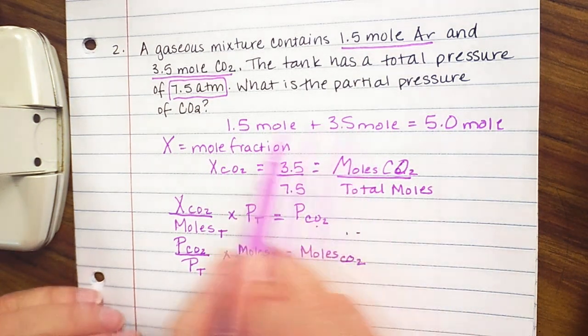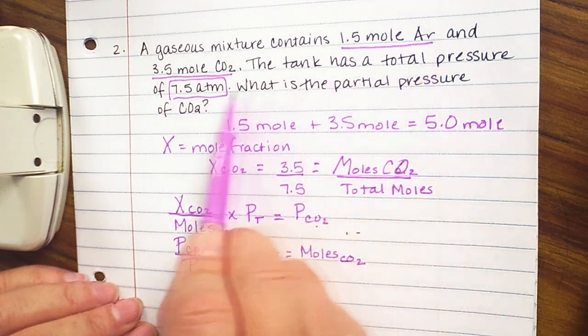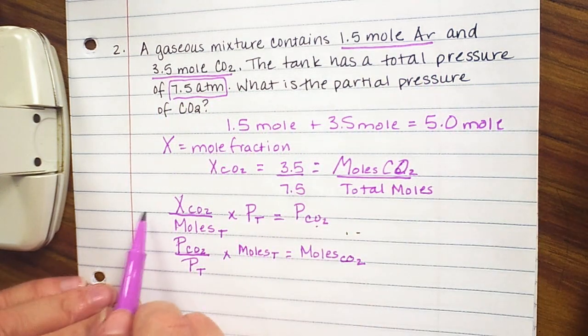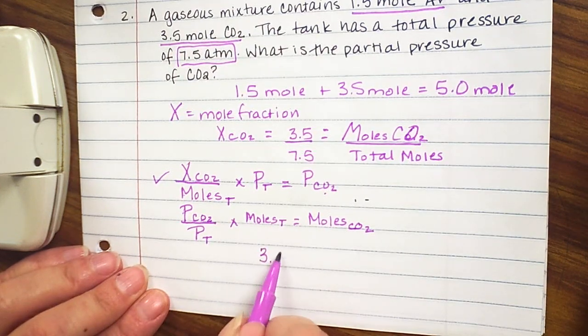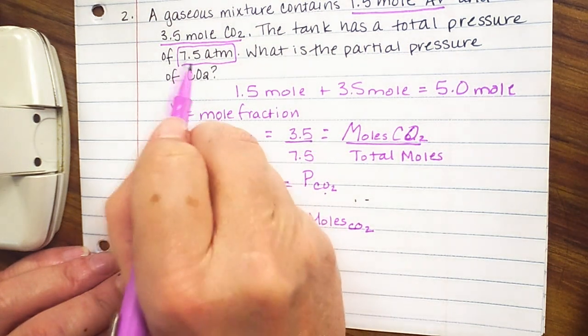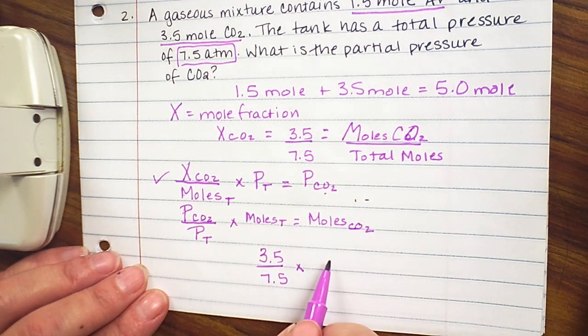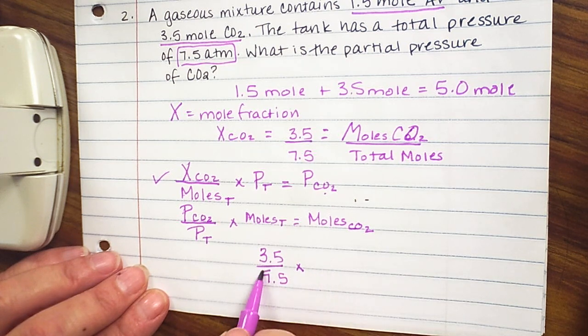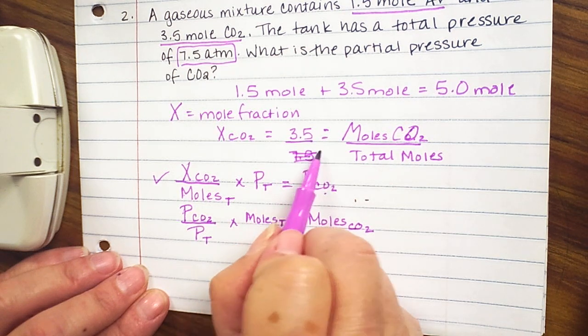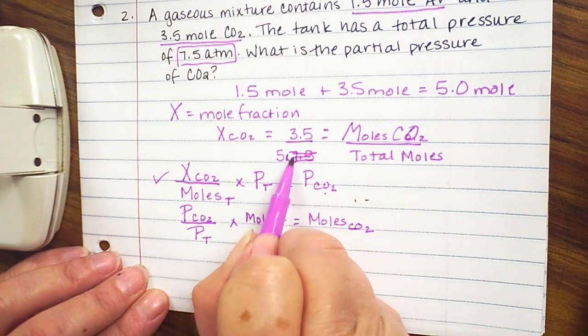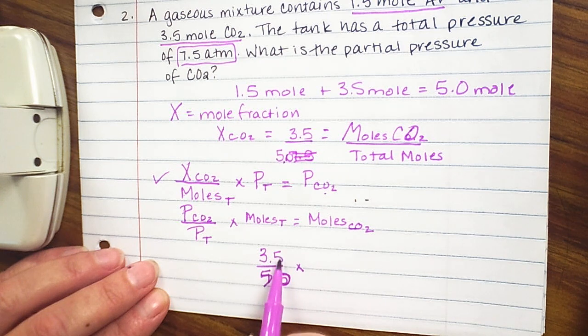So I want the pressure of the CO2, so I'm going to use this formula. So I have 3.5 over 7.5 times the total pressure, times 5.0. Sorry, this number here should be 5.0 moles, total moles. 3.5 over 5.0 times the total pressure, which is 7.5 atm.